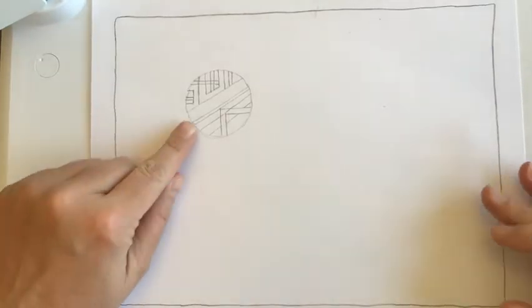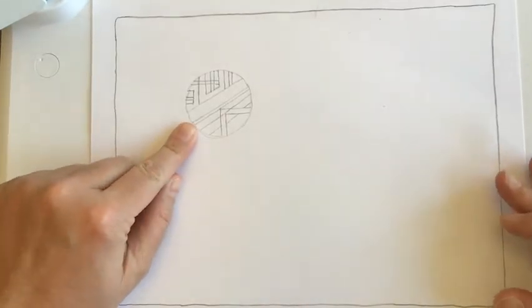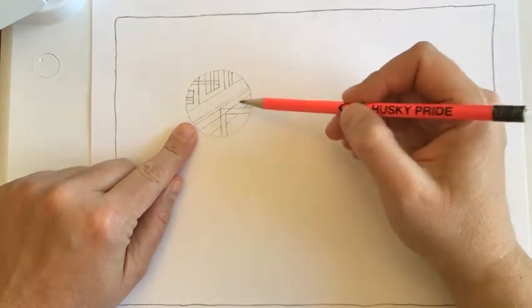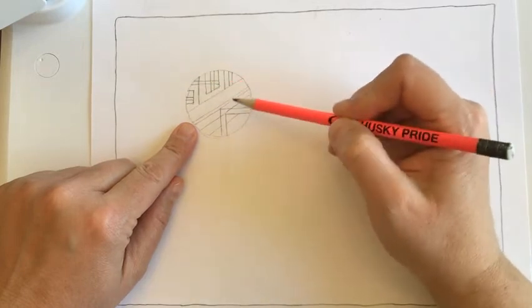All right, so you can see that I have duplicated that circle as best as I can, including as many of the details as I could possibly muster.